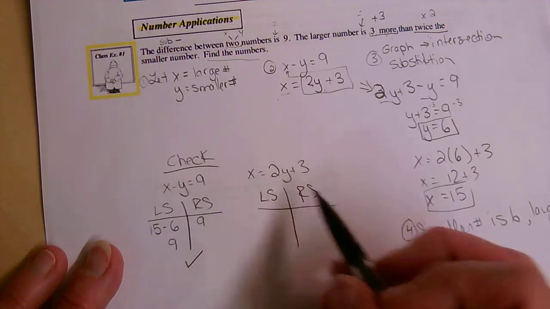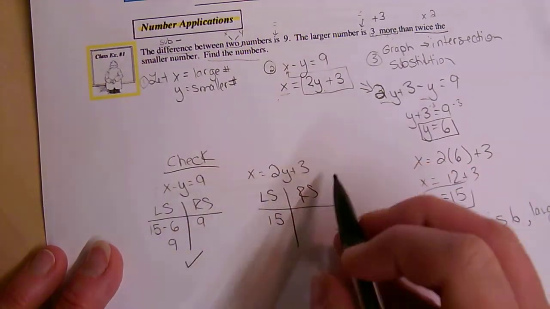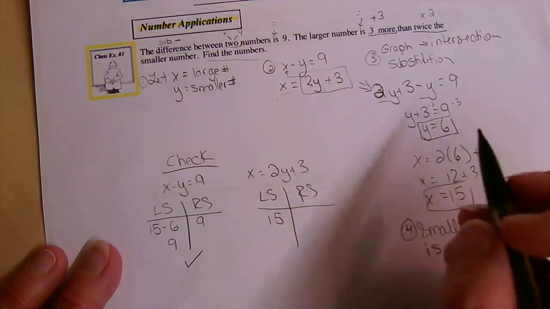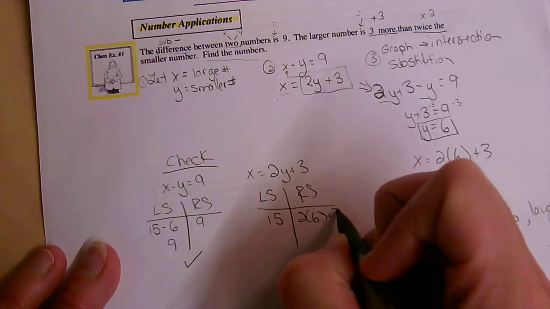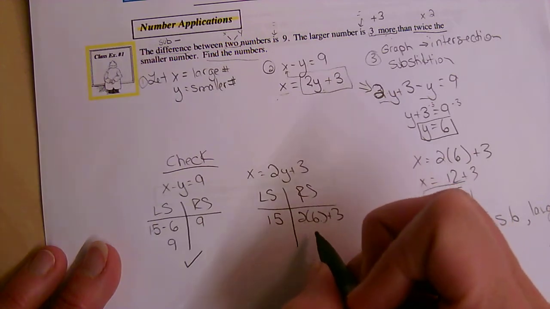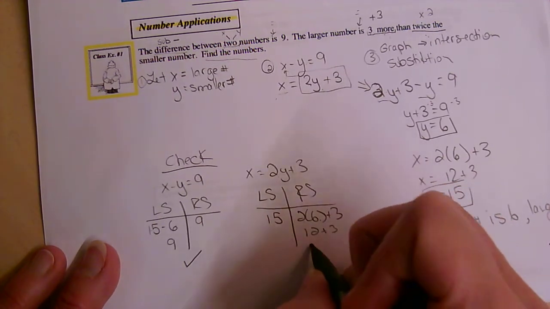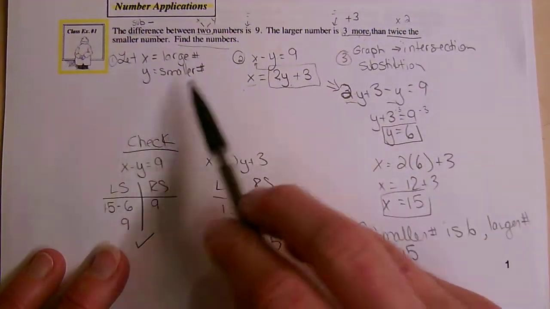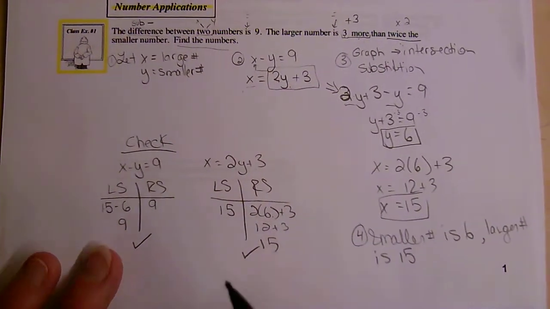In this equation, x is 15. Right side is going to be 2y plus 3, which is going to be 2 times 6 plus 3. 2 times 6 is 12. 12 plus 3 is 15. There we go. Okay, so I've hit all of my 4 steps in answering this question.